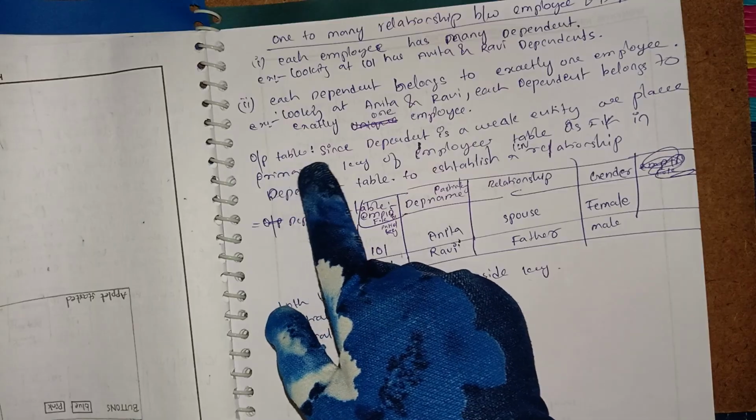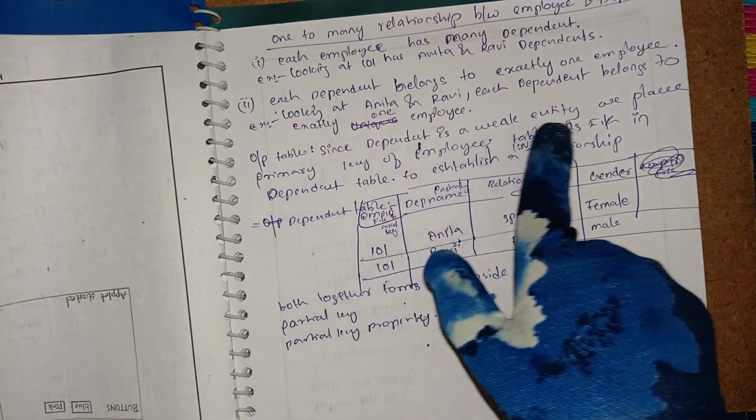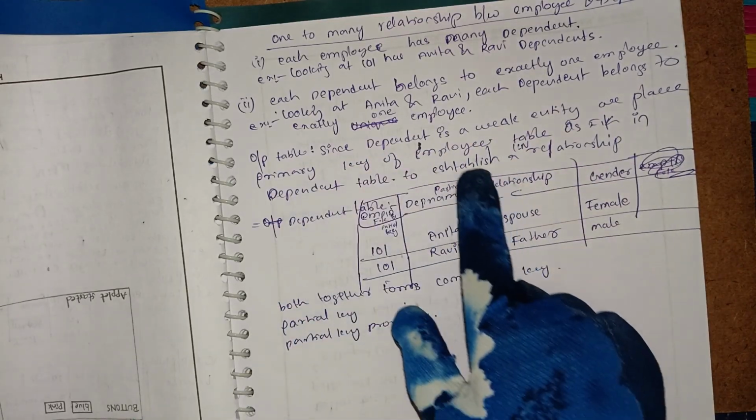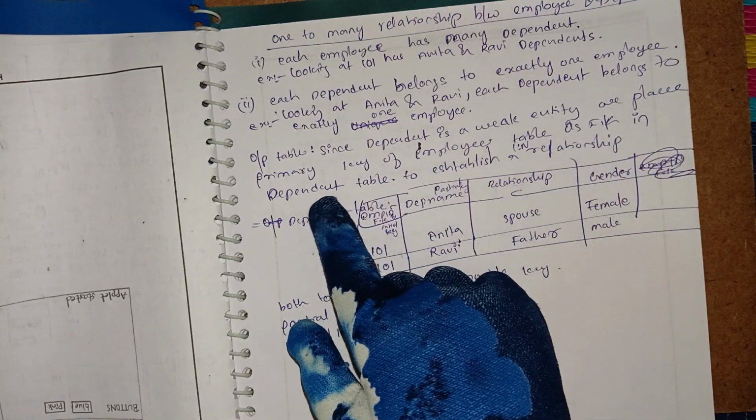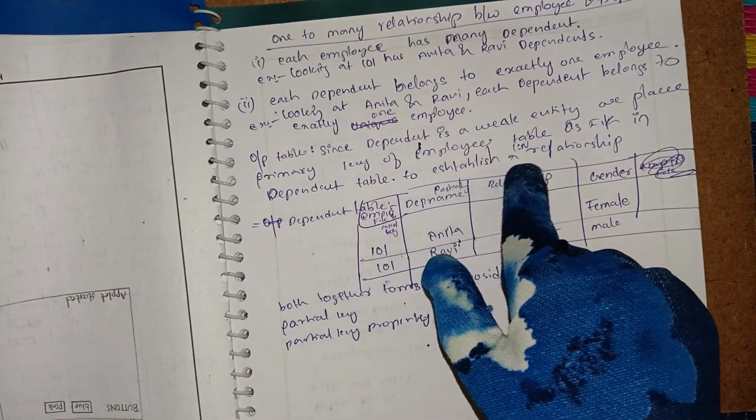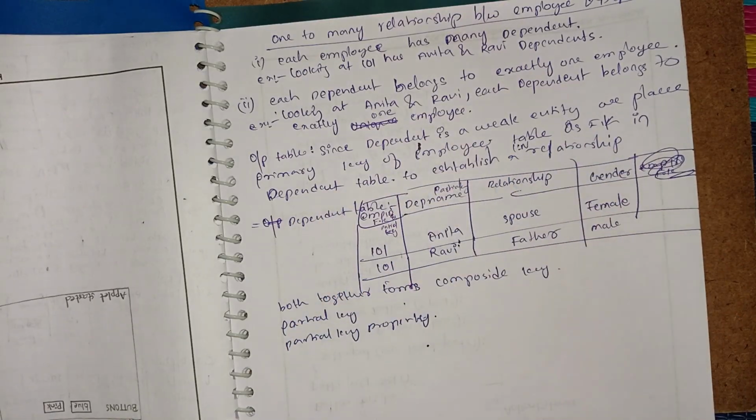Output table. Since a dependent is a weak entity, we place the primary key of the employee table as a foreign key in the dependent table to establish a one-to-many relationship.